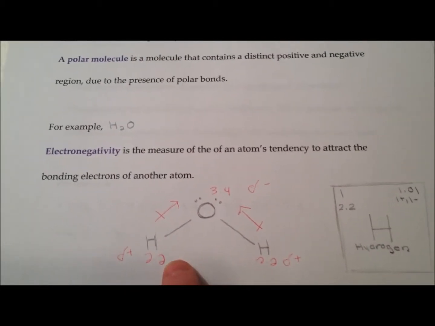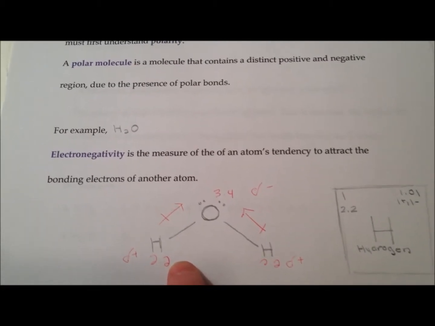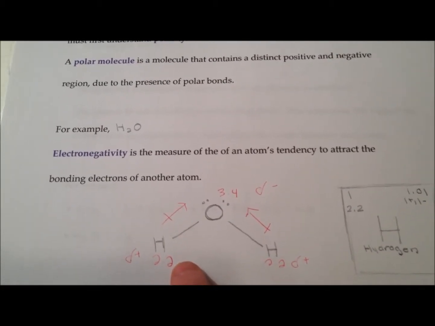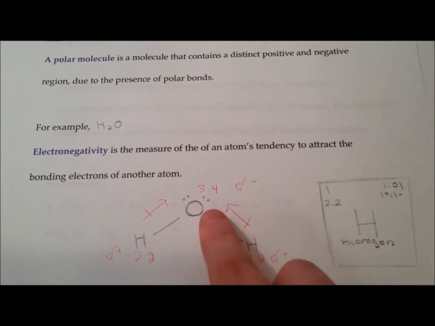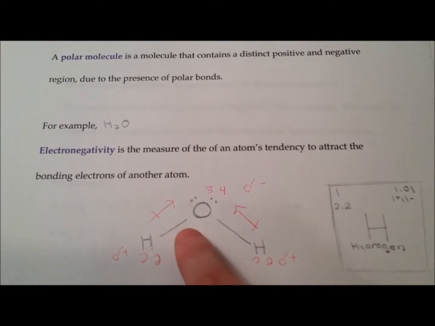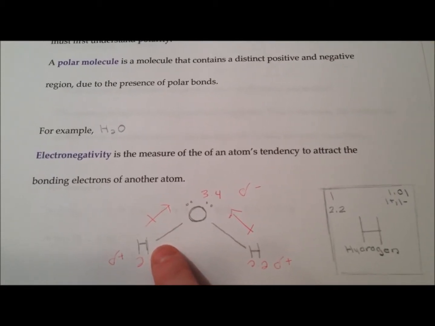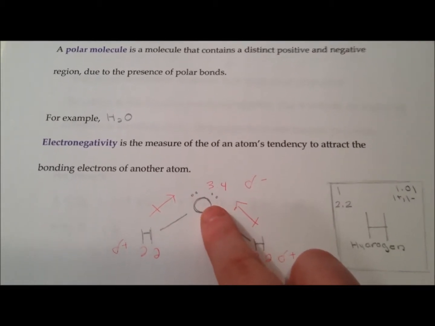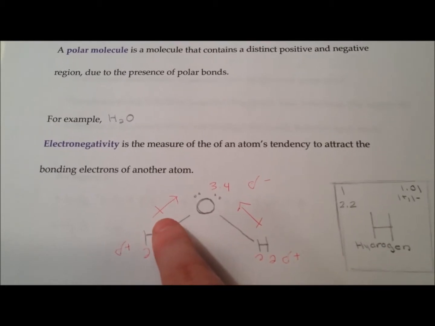And electronegativity is just the measure of an atom's tendency to attract the bonding electrons of another atom. So oxygen has a higher electronegativity than hydrogen. Therefore, hydrogen's bonding electrons are more attracted to oxygen's, and we show it with these arrows.